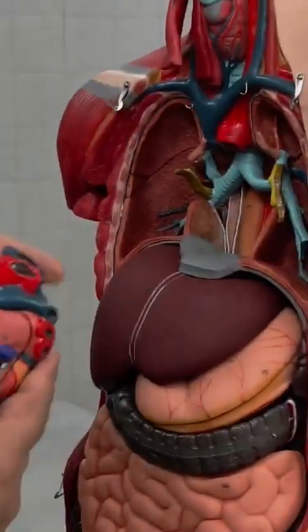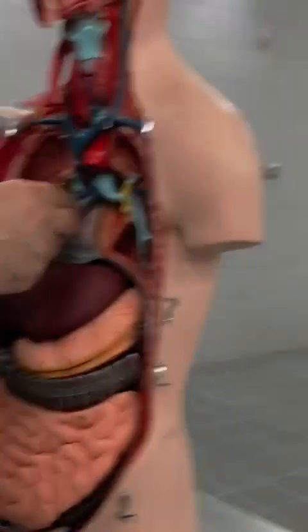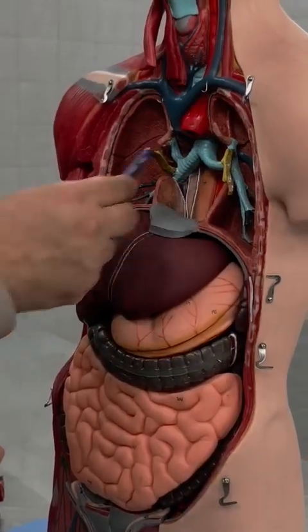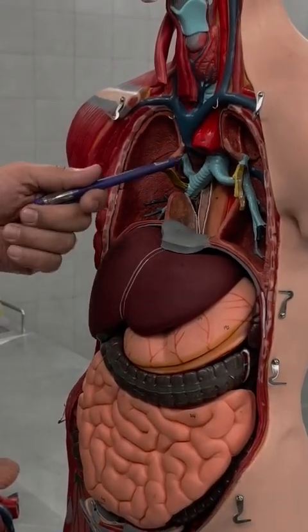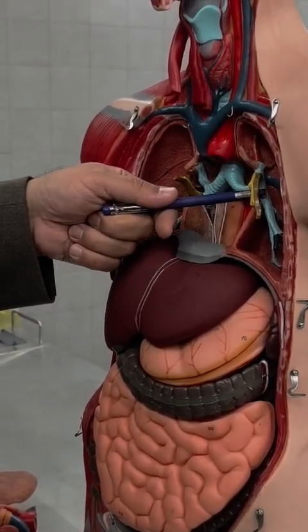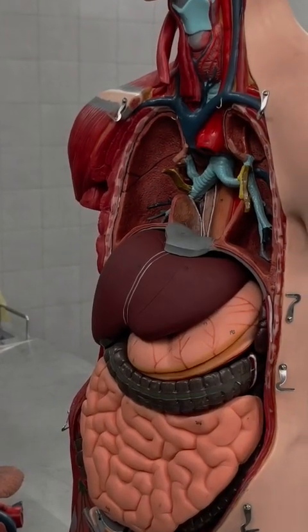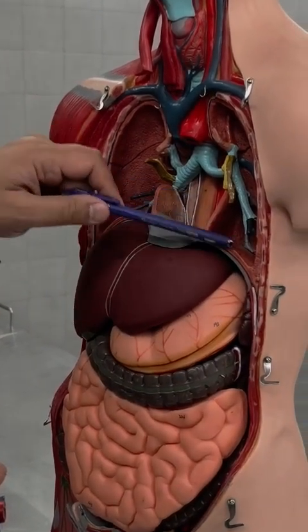You see the parts of the heart. Here is the carina of the trachea and bifurcation of the trachea, and you see the segmental and lobar branches. Here is the esophagus, and here is the diaphragm.